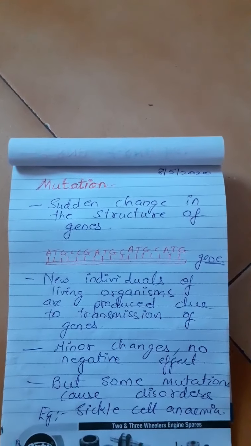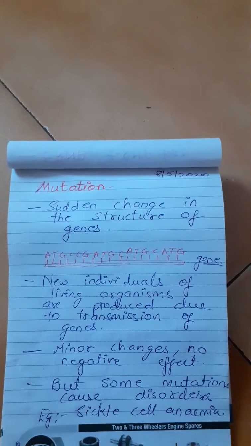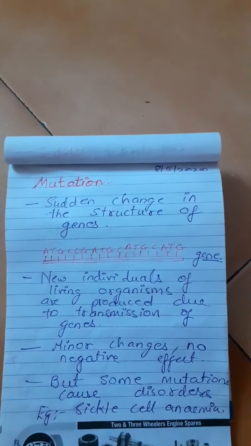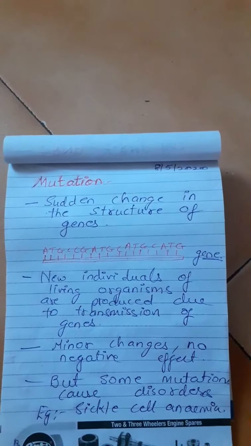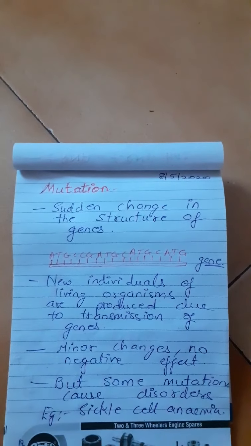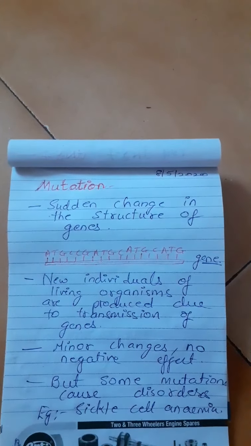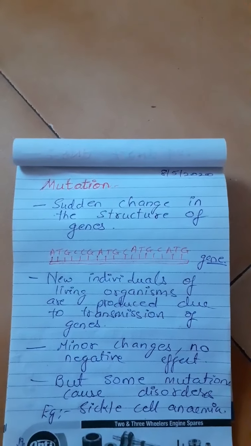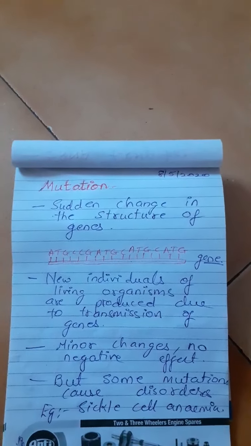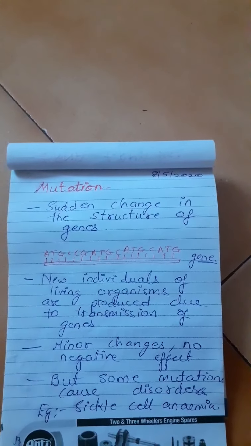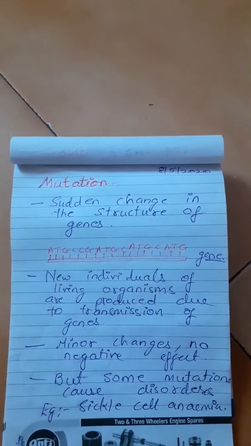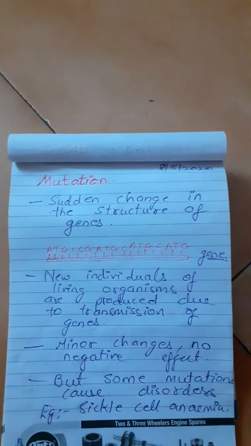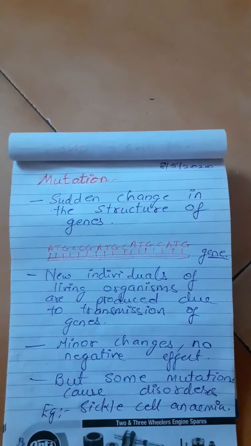So what is a gene? Any specific sequence of nucleotides which will have information for proteins, information for the transfer of characters, or which will control the characters. That particular part on DNA is called a gene. So I have drawn a rough diagram where you can see a few sequences of nucleotides ATGC that can be considered as one single gene.